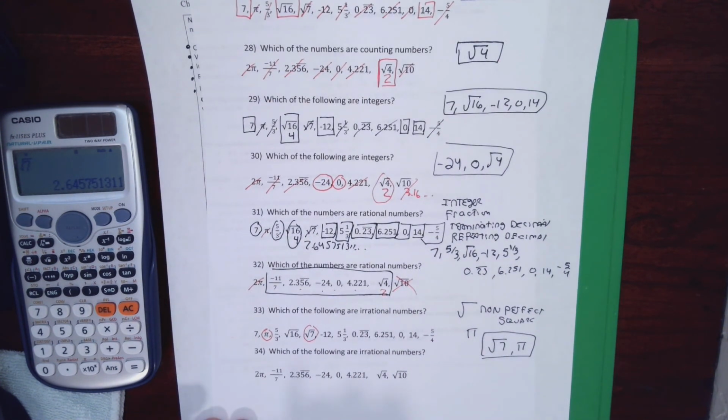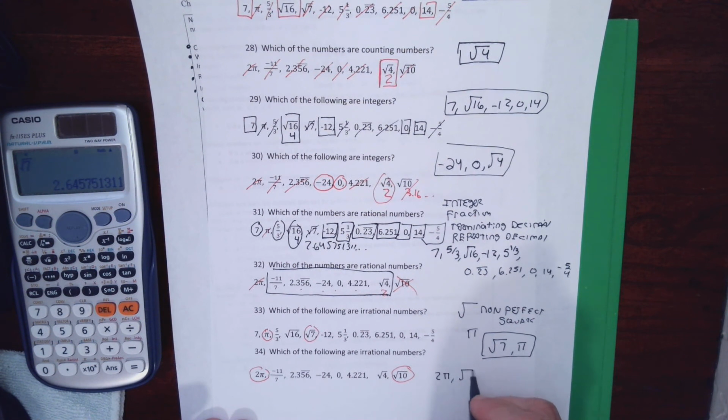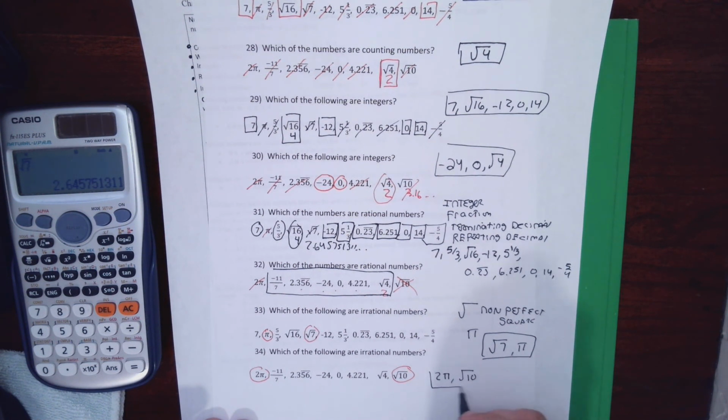Lastly, for my problem 34, the irrationals are anything with a pi, any square root that's not a perfect square, and then if there was a decimal, it would have to have a dot, dot, dot without a bar over it. And I don't see that. So for my 34, the irrationals are square root of 10 and 2 pi.